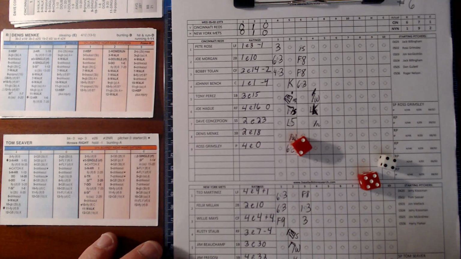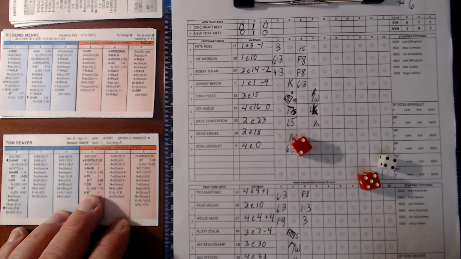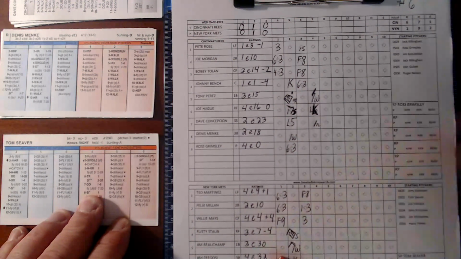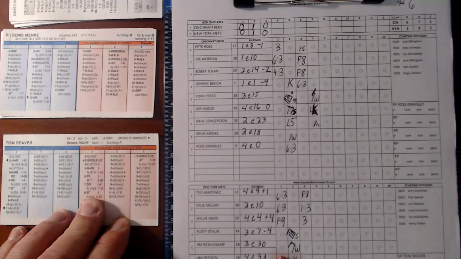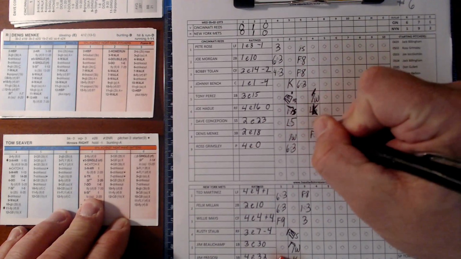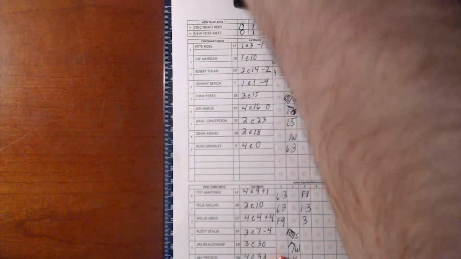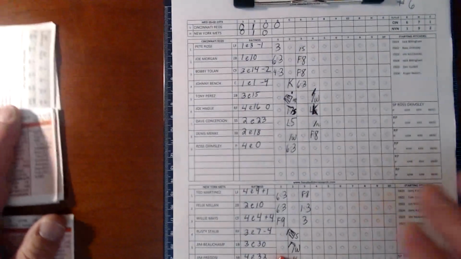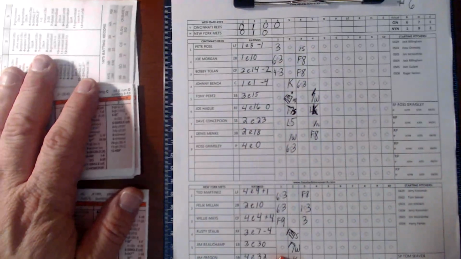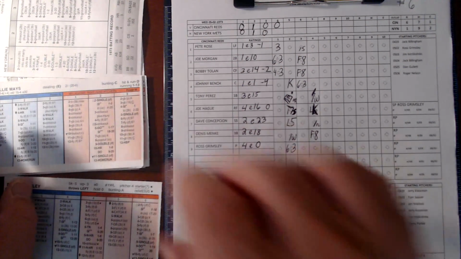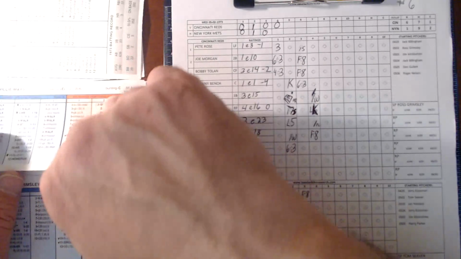Four, 7, Menke's a righty. Double 1-6. Fly out to center. 7-20 and 9. Flies out to center. So Reds don't get anything in the fourth. Let's move on to the Mets.